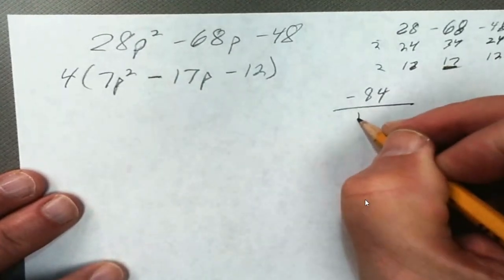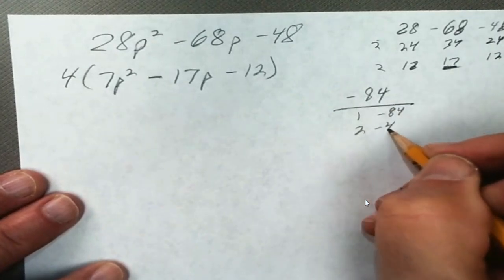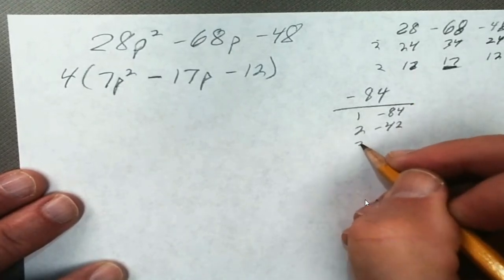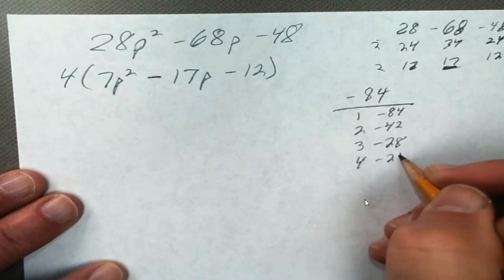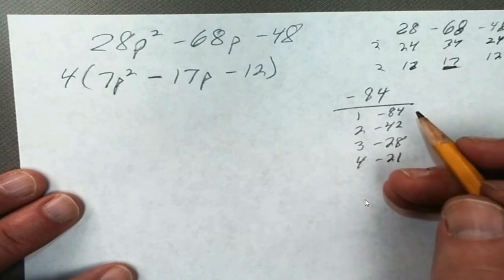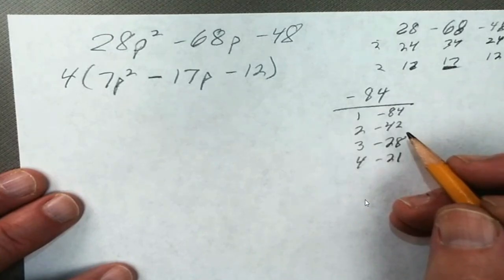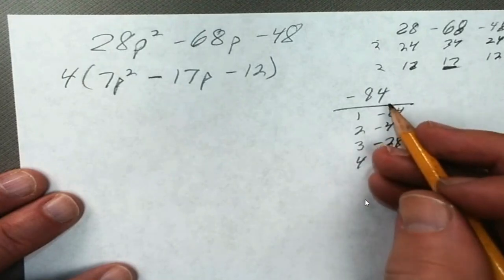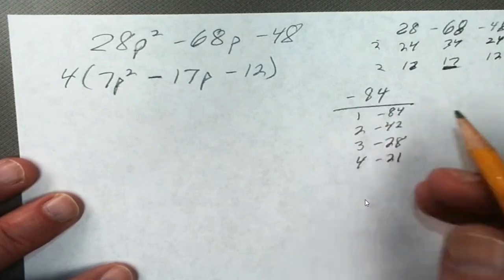So it'd be 1 and negative 84, 2 and negative 42. Let's see, does 3 go into that? Yeah, 3 does go into that. That's negative 28. 4 and negative 21. 5 does not go into 84. 6 times what? Not sure 6 goes into that. 7, 8, 9, 10, 11. Okay, that may be it. Oh, wait, 7 times 12? Oh, yeah, 7 and 12.